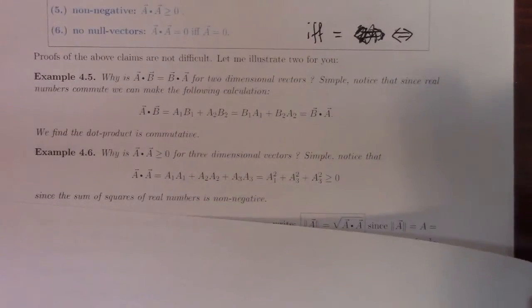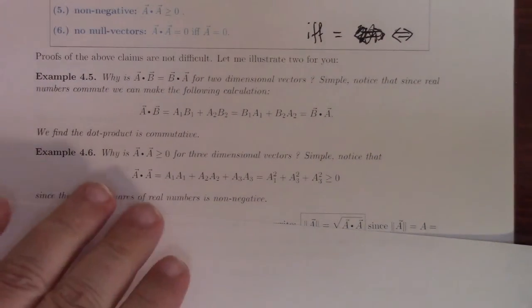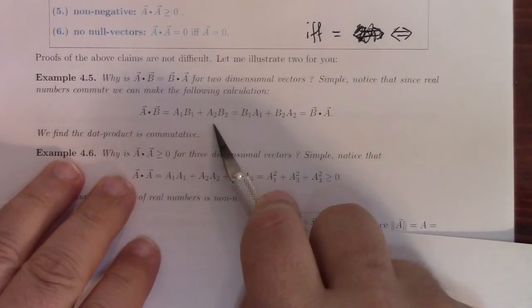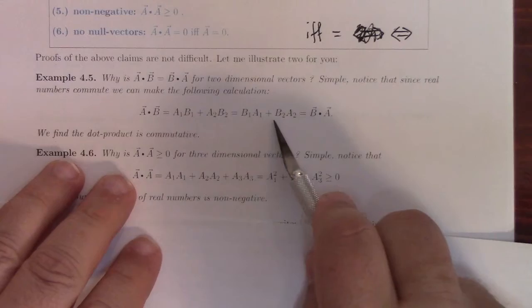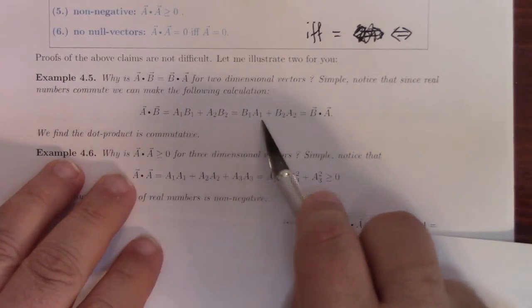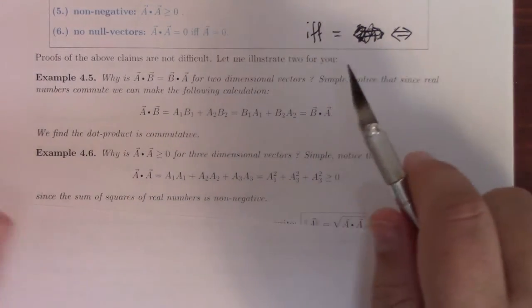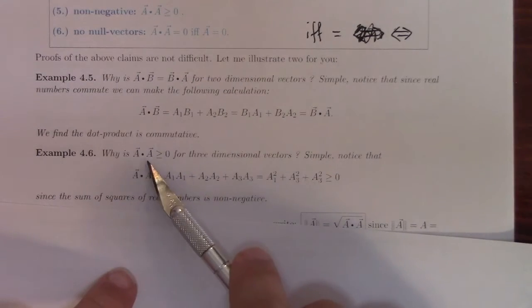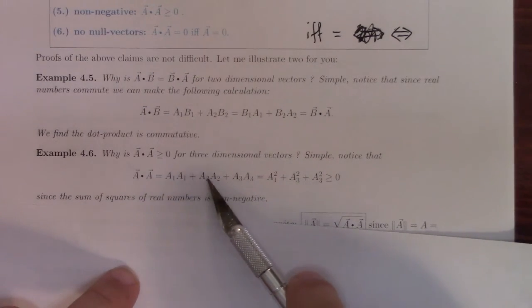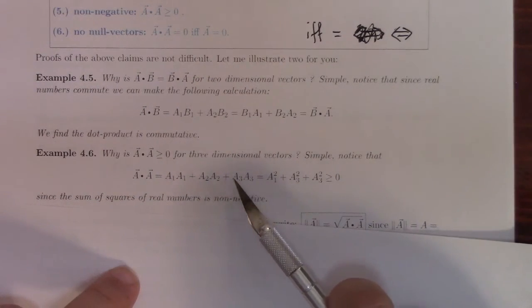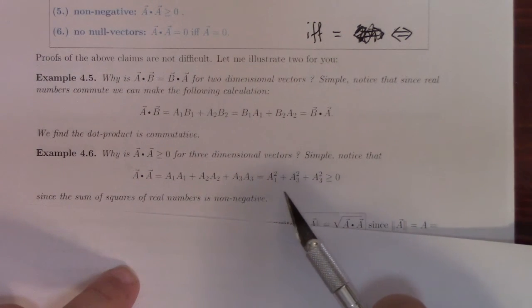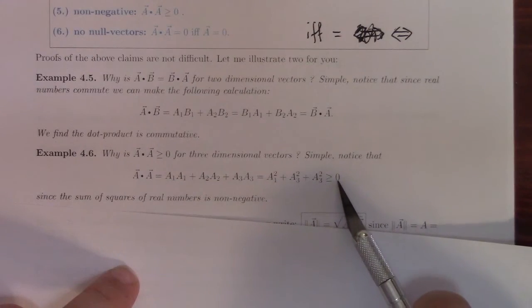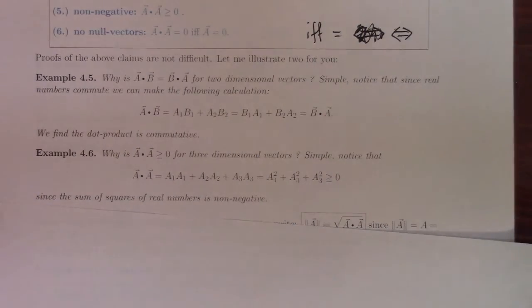Here's one of them. Why is the dot product commutative? Well, a dot b is a1 b1 plus a2 b2, but since these are just numbers, you can commute them, which is b1 a1 plus b2 a2, which by definition is b dot a, so a dot b is equal to b dot a. Why is it non-negative? Well, a dot a is a1 a1 plus a2 a2 plus a3 a3 for the three-dimensional case, which is a1 squared plus a2 squared plus a3 squared, and that is clearly greater than or equal to 0. So, I mean, that's pretty much it.